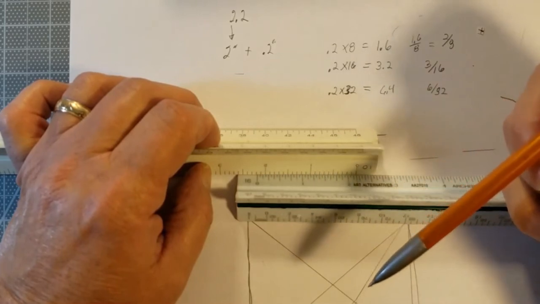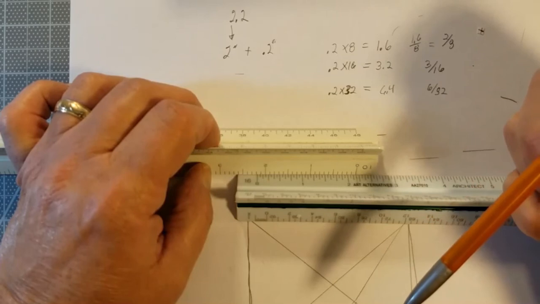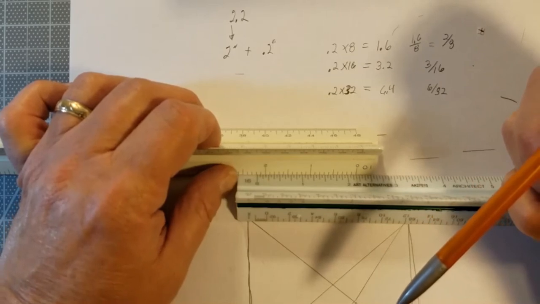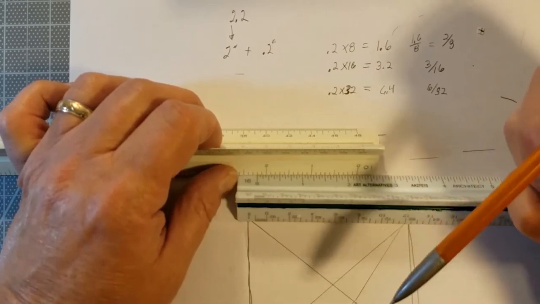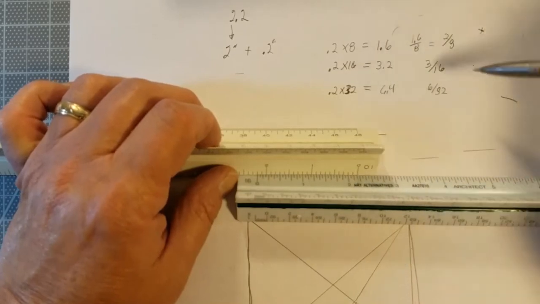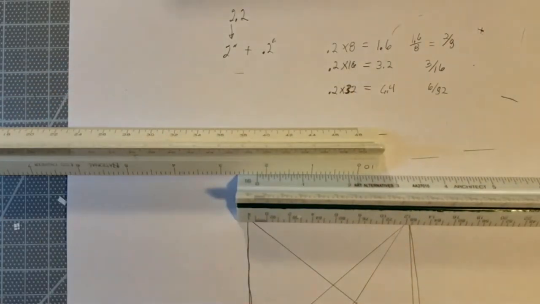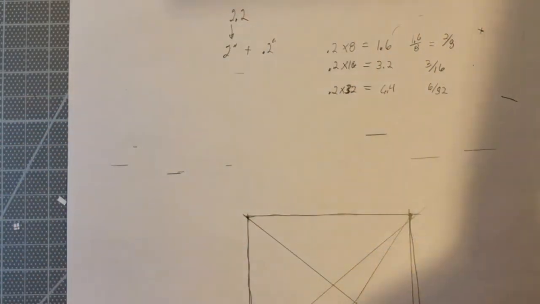Just a little bit off. If I did 16ths, I'd be a little more accurate, so I'd have to move it a little bit until we end up with that. So it's very easy to convert over from your tenths of an inch to 16ths, 32nds, eighths, whatever you want, and you can do it that way.